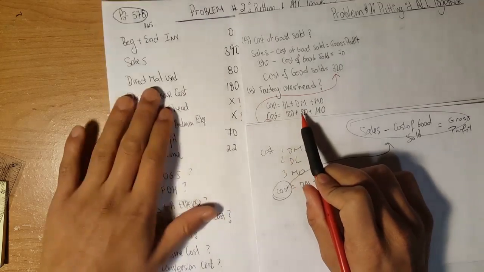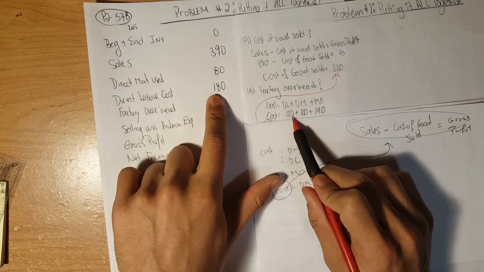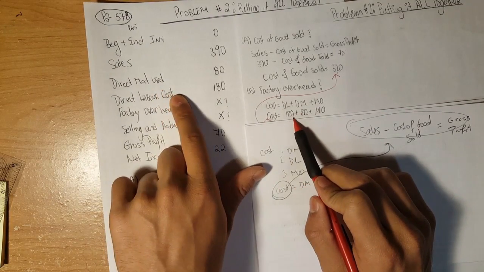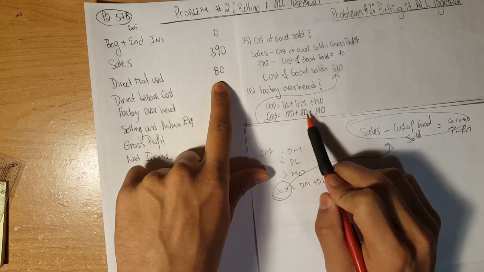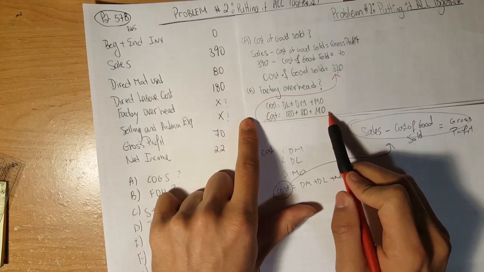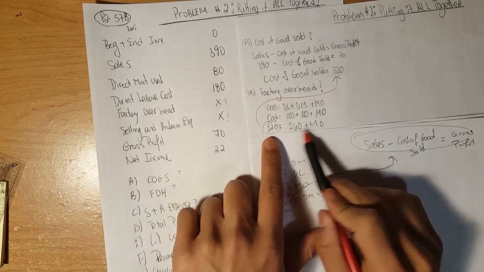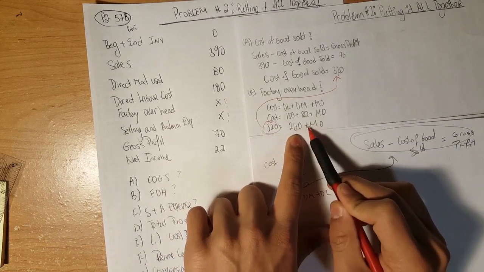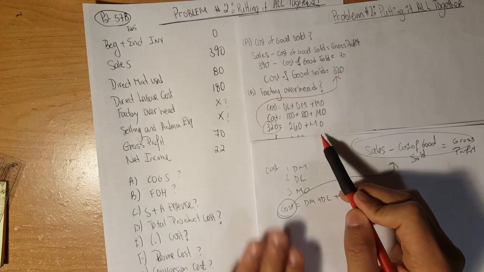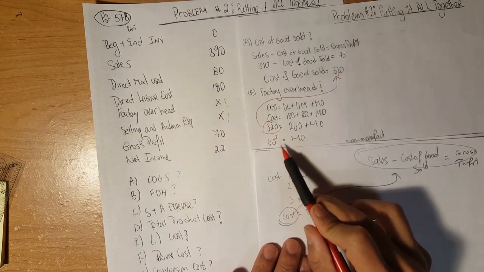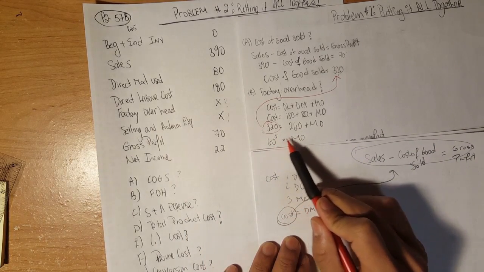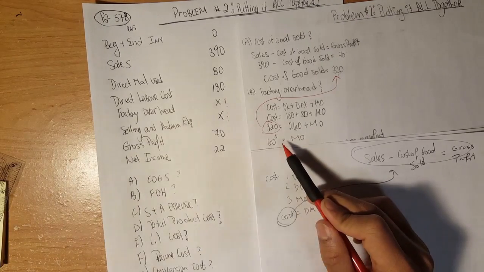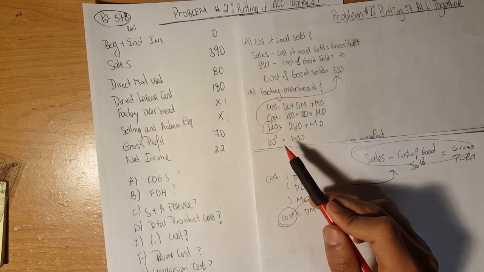We're given direct labor to be 180, direct materials to be 80, and manufacturing overhead we want to find. We get the cost 320, bring this over here, to be 260 plus manufacturing overhead, which, if we bring this over to the other side, gives a manufacturing overhead of $60 or $60 million, depending on the problem. That's not really too important.